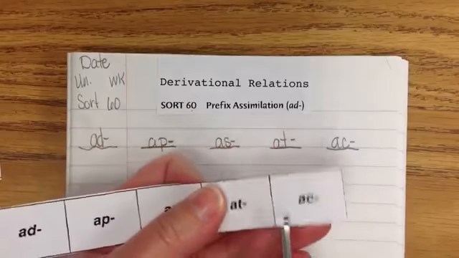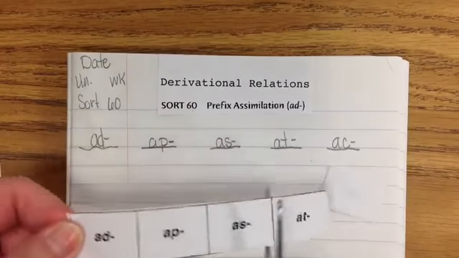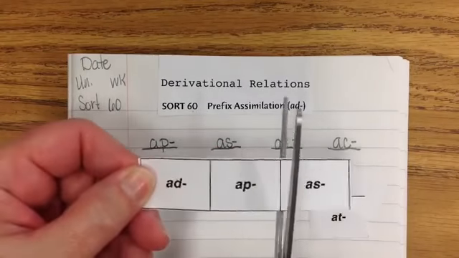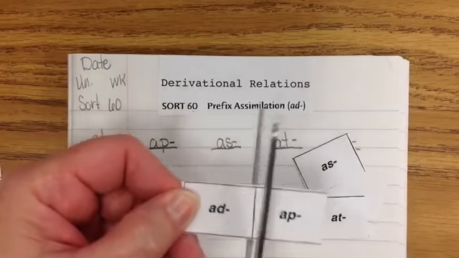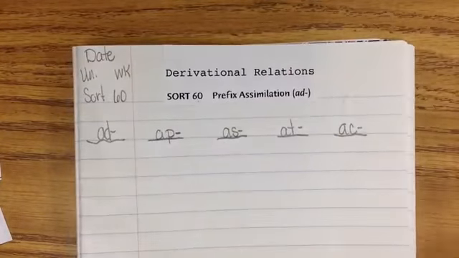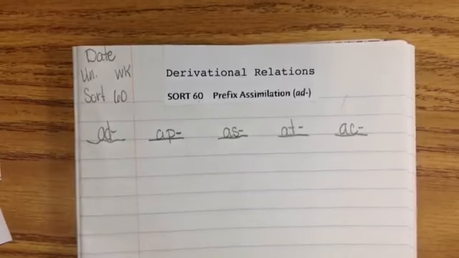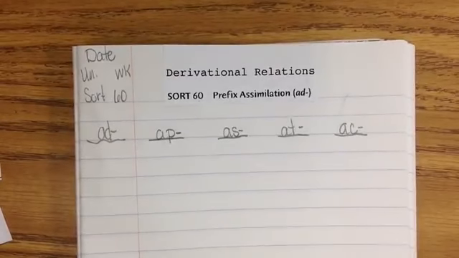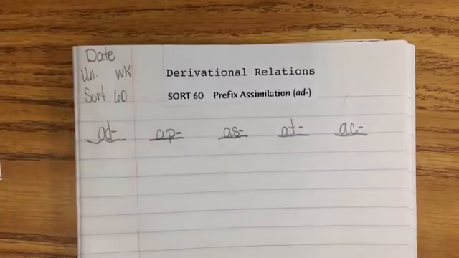You can quickly cut these apart. You need to use them in your blind sorts and your speed sorts, so don't lose those. Now we need to find the word advertise.